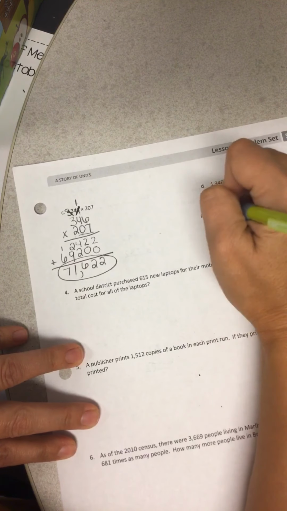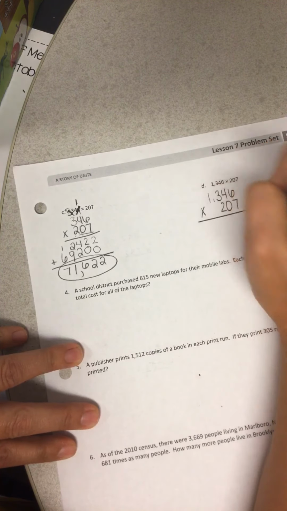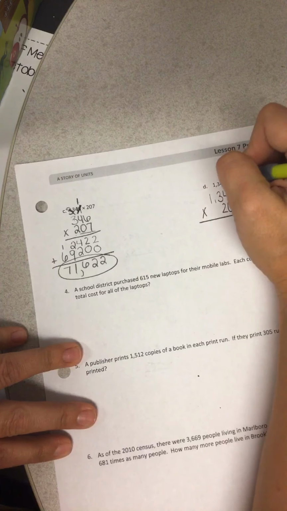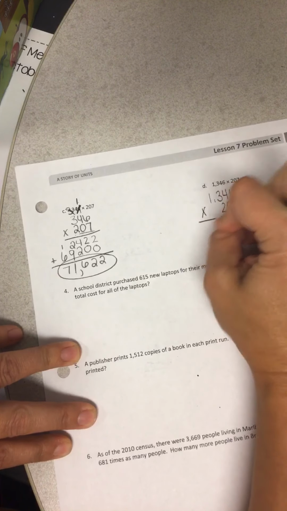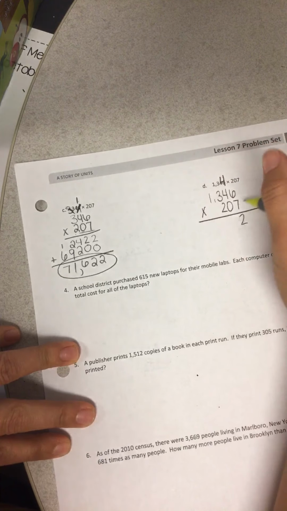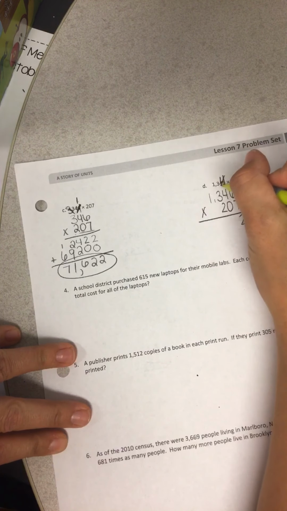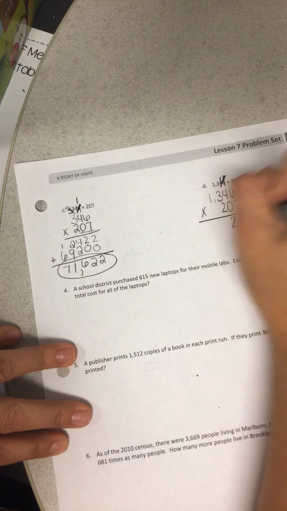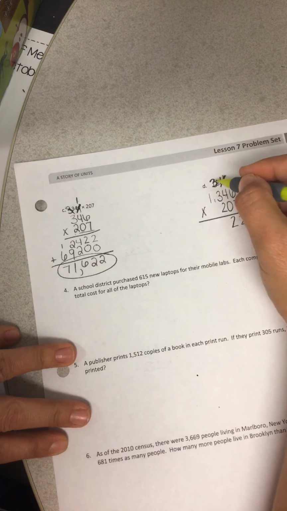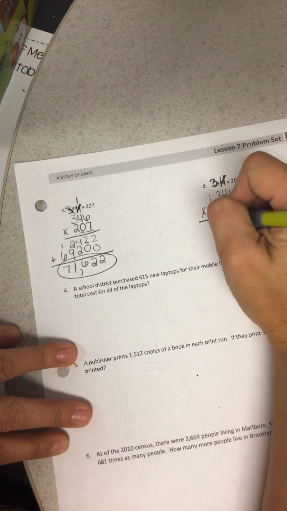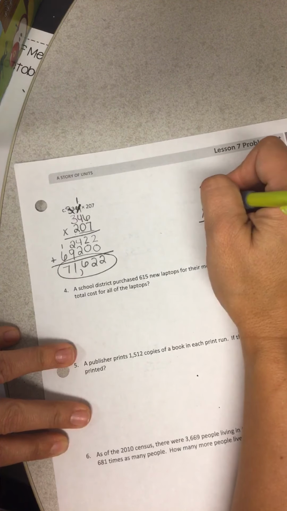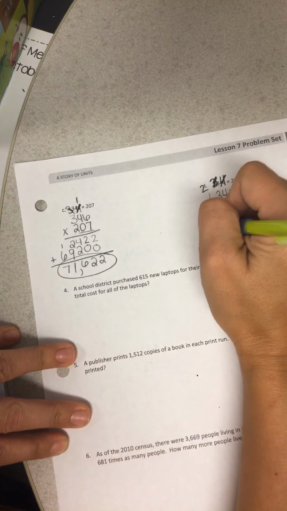Okay, so now I've got 1,346, and I can multiply that by 207. All right, so 6 times 7 is going to give me 42. Oops, gosh, I'm writing this backwards, guys. I don't know what's wrong with me. 2, regroup my 4. 7 times 4 is 28, plus 4 more is going to give me 32. I almost wrote that 3 in the wrong place again. 7 times 3 is 21, plus 3 more is going to give me 24, so I'm going to regroup that 2. 7 times 1 is 7, plus 2 more is 9.